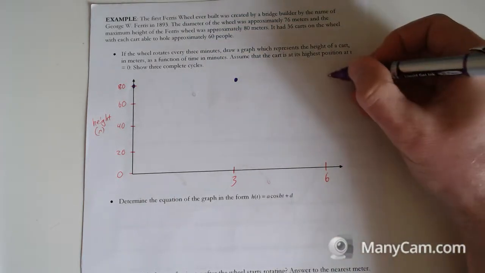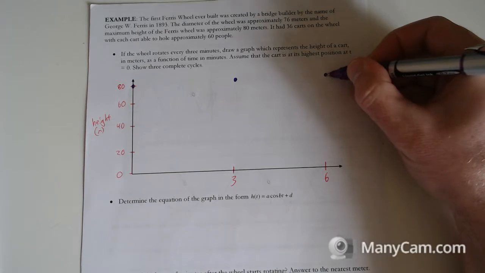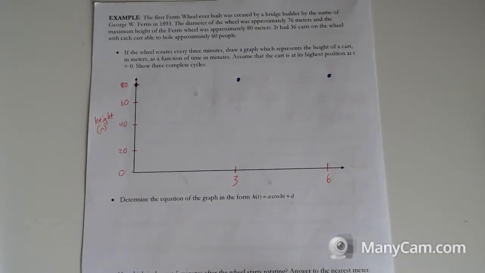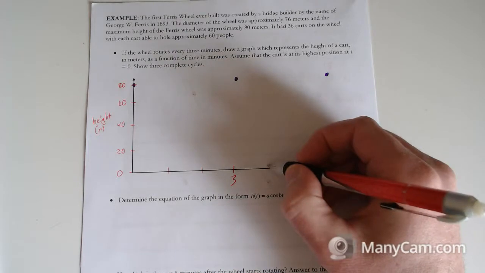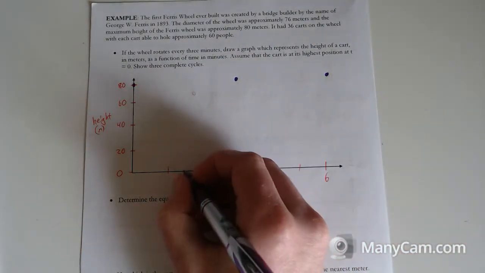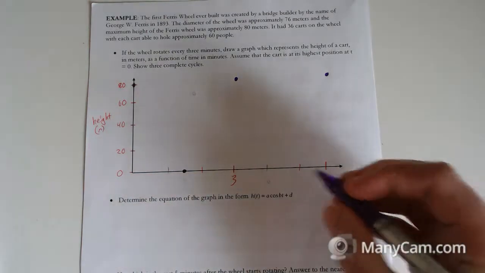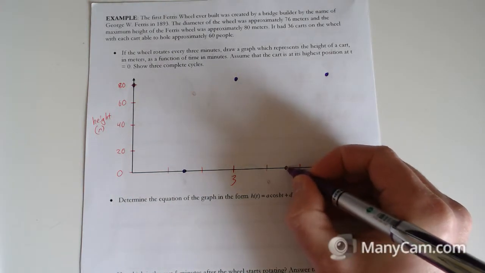And after 6 minutes, it's back up to the top again. So when should it be at the bottom? Well, exactly halfway between them. So 1.5 minutes. Let's try and fill in the blanks here. At 1.5 minutes, it should be at the bottom. And at 4.5 minutes, it should be at the bottom.